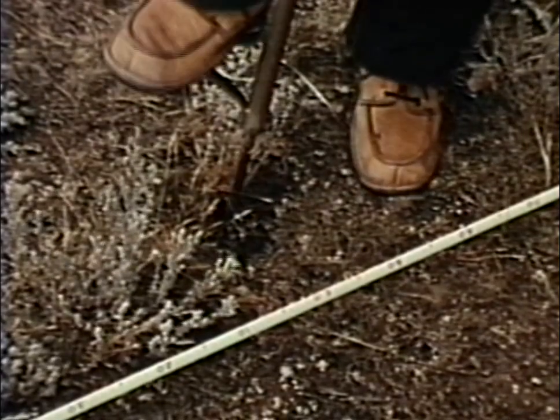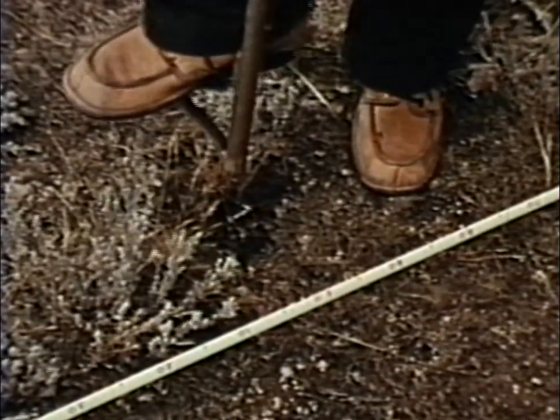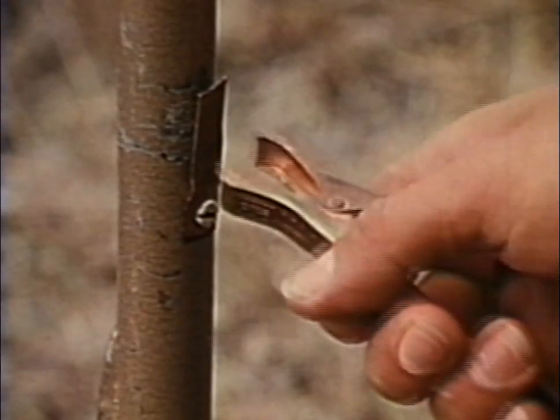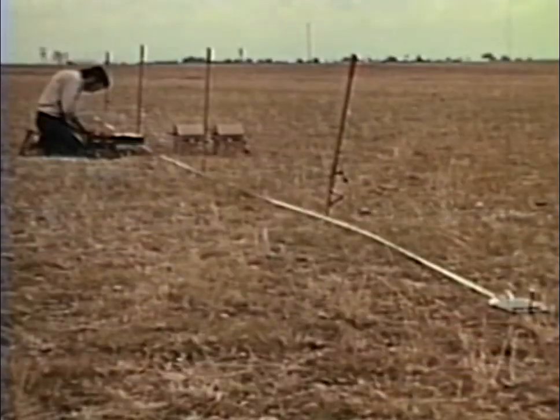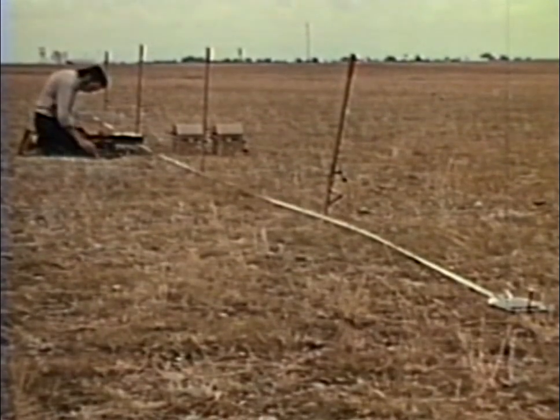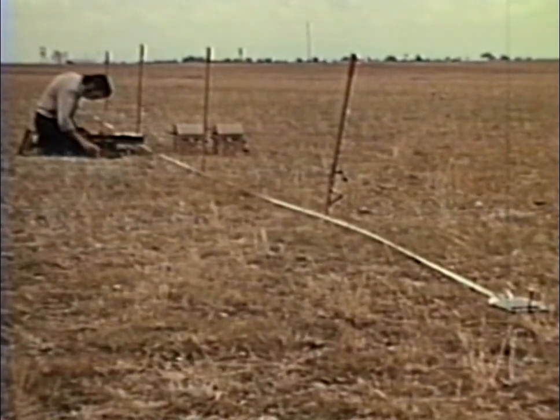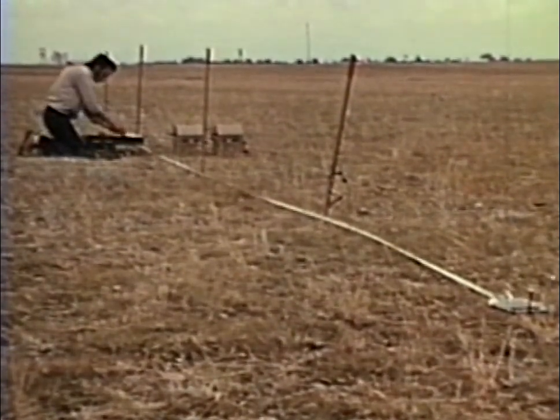Many different methods are used in the search for groundwater reservoirs or aquifers. Here they are using geophysical methods. Electrical currents are being passed through the ground to obtain an indication of aquifer occurrence.